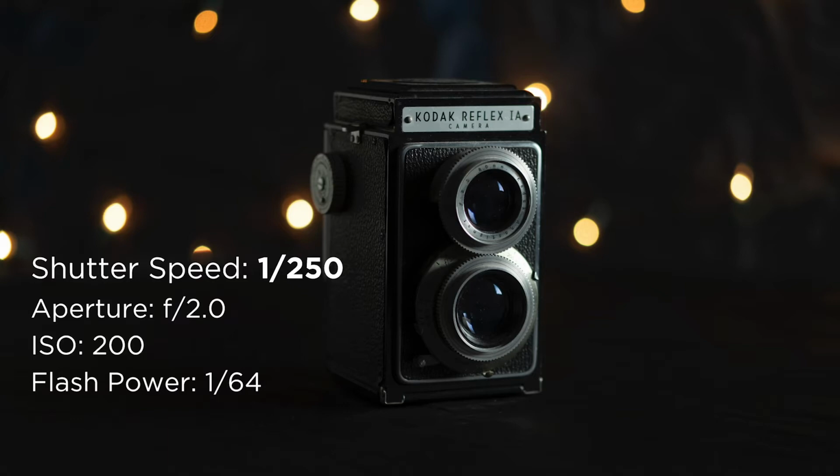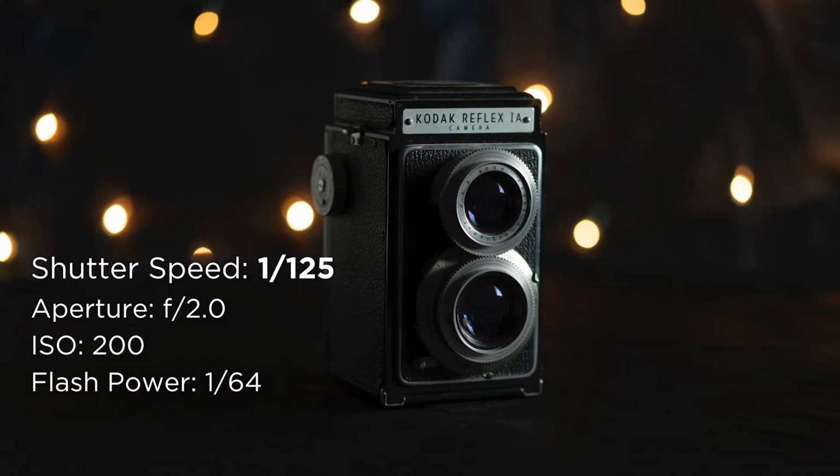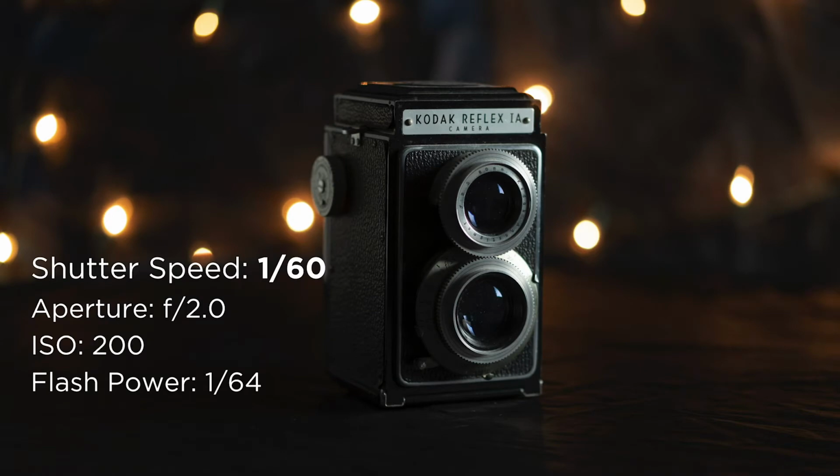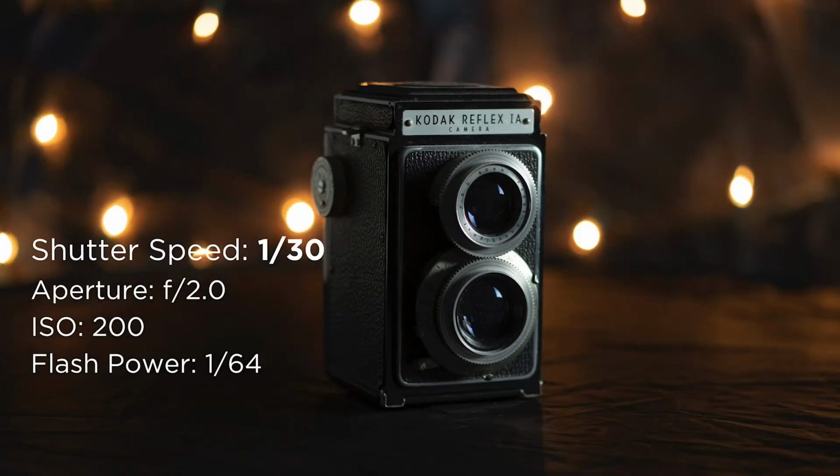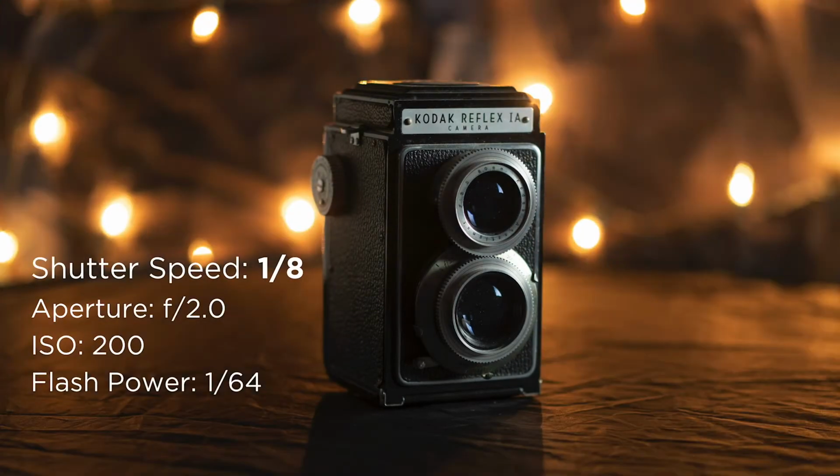So what I'm going to do is go to a longer duration shutter speed. This is a short duration. Here we go, longer. So we're going to start letting in more light. You're going to see more glow from the background.